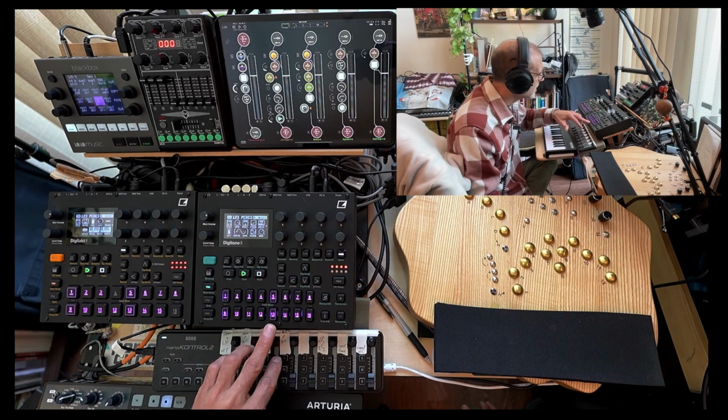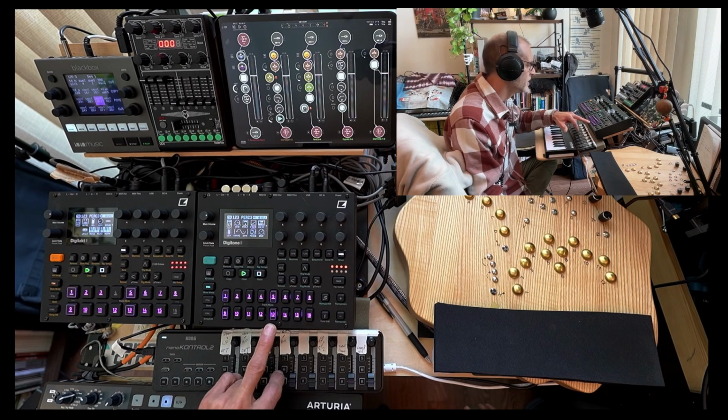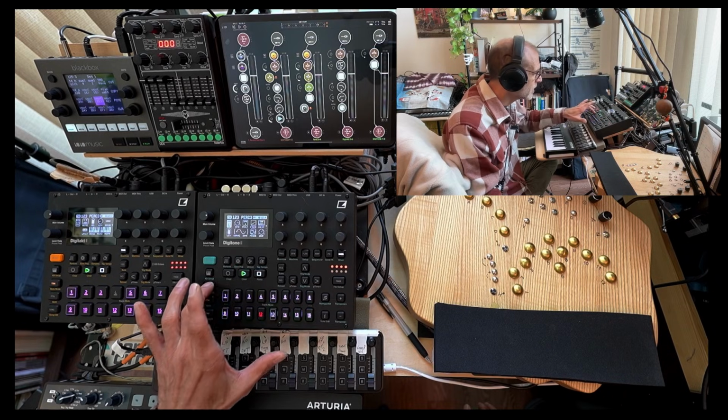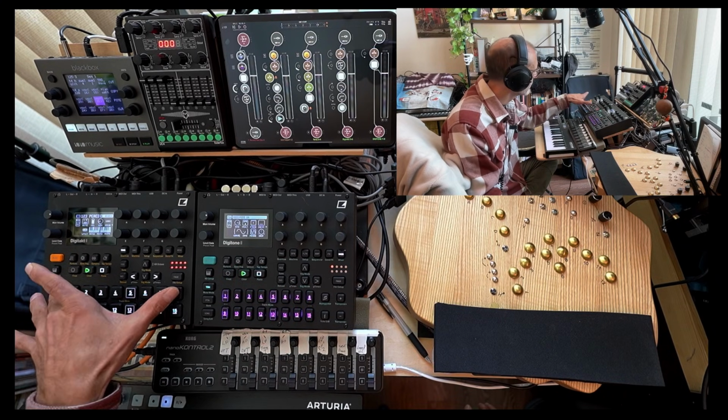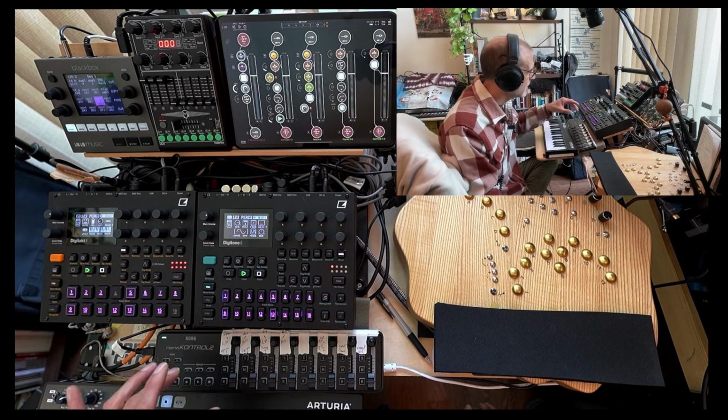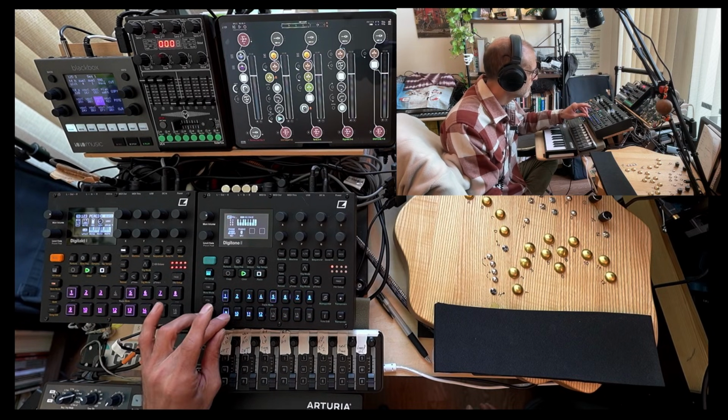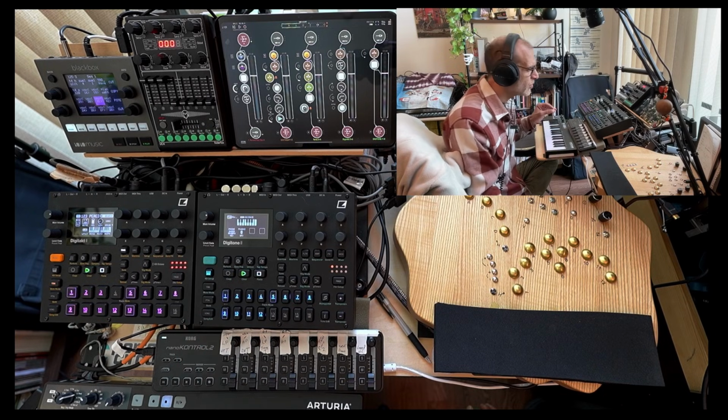And on the Digitone, let me see if I'm on the, well, if I go to pattern 8, go to track 16, I'm in chord mode over here.